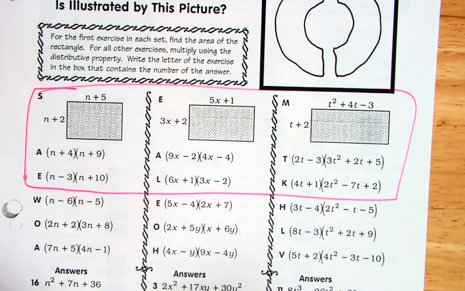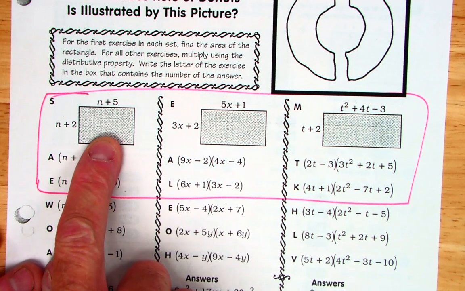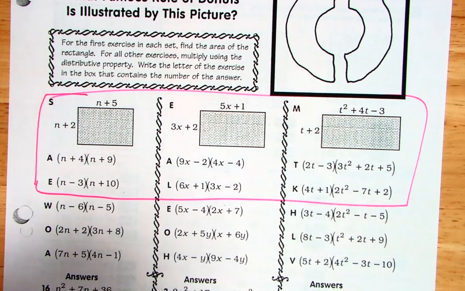Okay, so here we go. On the other class, they were a little shorter on time. So I just said, okay, just the top 9 on this worksheet, top 3 rows. Don't let this rectangle deal freak you out. You're still just taking n plus 2 times n plus 5. Okay? And your goal with these is to get them right, but be able to do them fairly quickly.